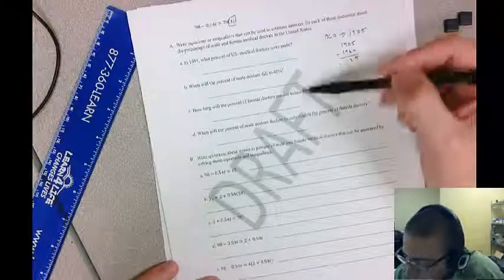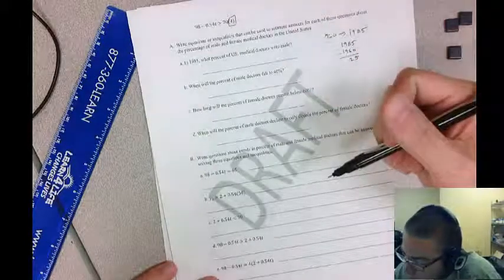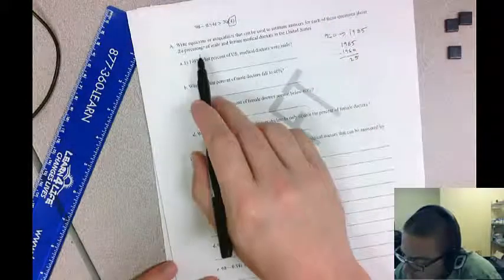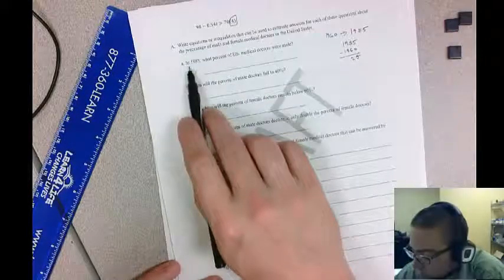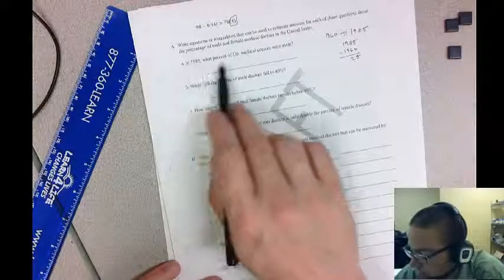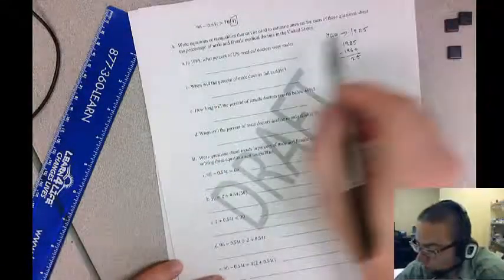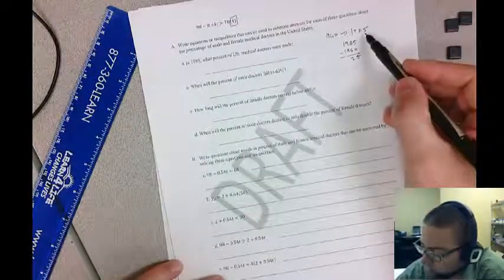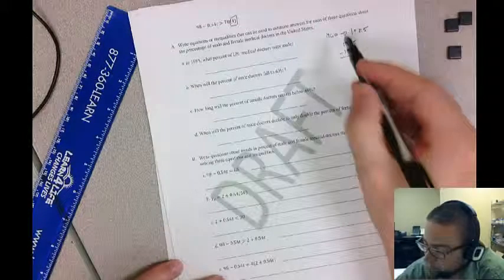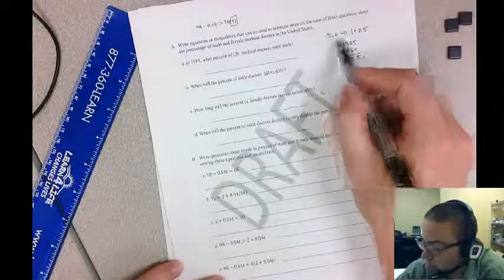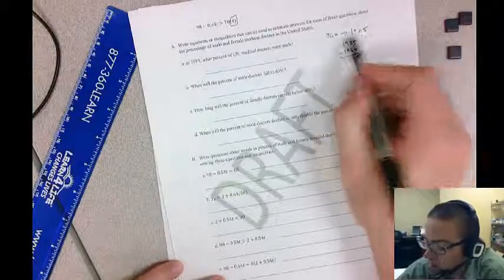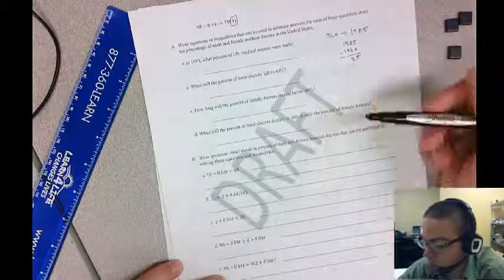Then we want to look at some verbal descriptions and put them into formula form. What equation would represent, in 1985, what percentage of U.S. medical doctors are male? In 1985, that would be 25 years after 1960. Looking at this relationship, 1960 to 1985, the difference is 25 years.